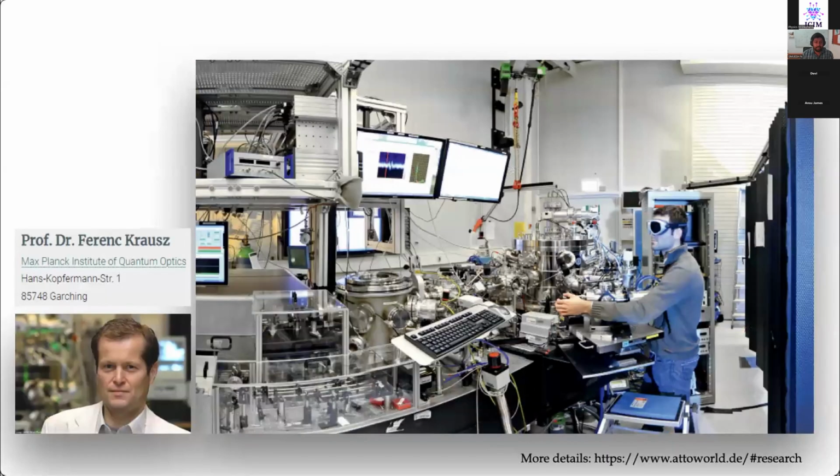And then the third one is Ferenc Krausz. I'm fortunate to work with his deputy director, Professor Laszlo Veisz, and that is the brightest attosecond beamline available in the world currently, and I work with them. This is one of his many laboratories in Germany, where they could generate isolated attosecond pulses, and he's considered to be the father of attosecond, and he also received the Nobel Prize in 2023, together with Pierre Agostini and Anne L'Huillier.